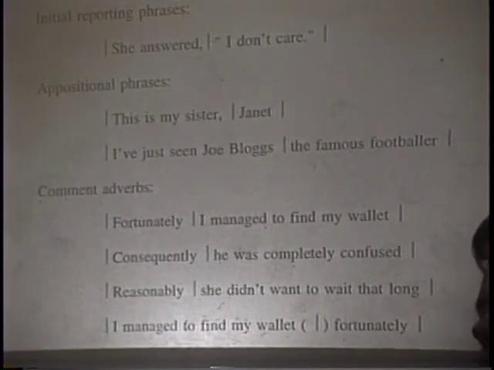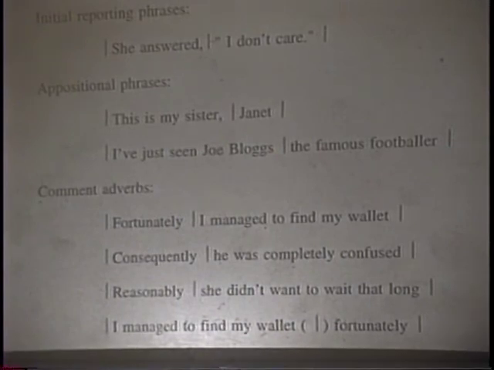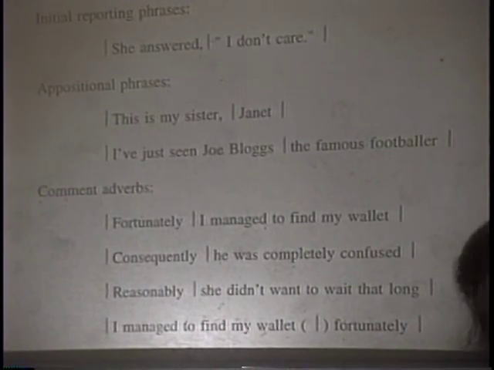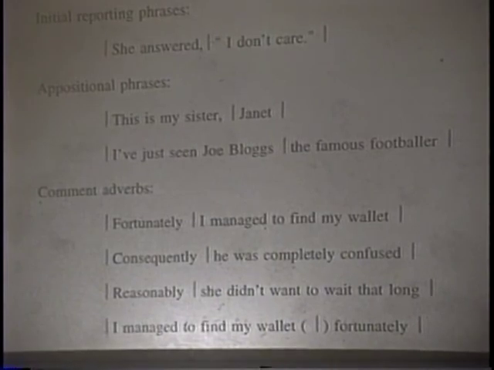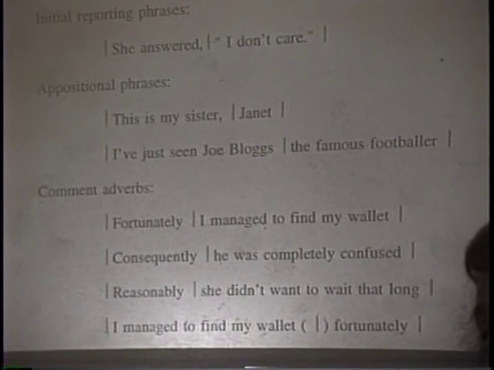Now, when these comment adverbs are initial, we tend to split them off with their own word group. So fortunately, I managed to find my wallet. Consequently, he was completely confused. Reasonably, she didn't want to wait that long. If they're at the end, then I think we have a choice whether to have a word group boundary between them or not.